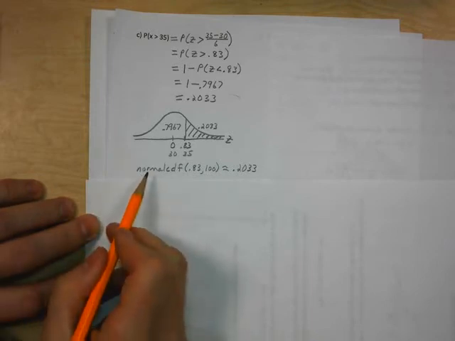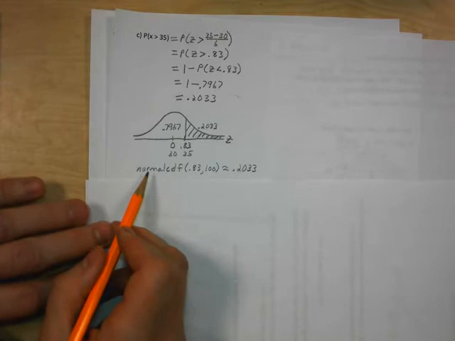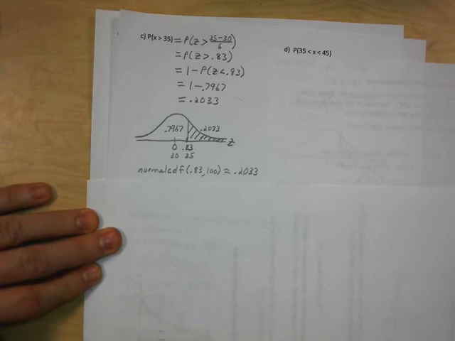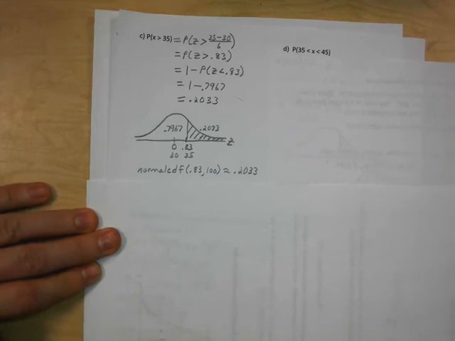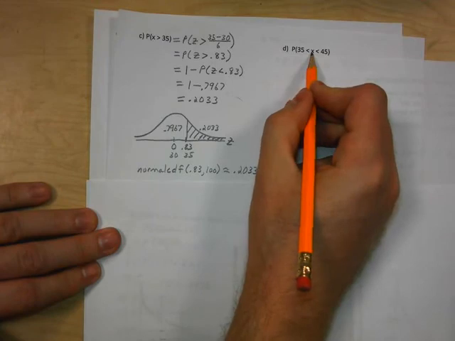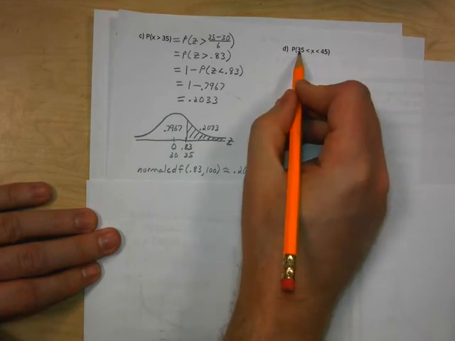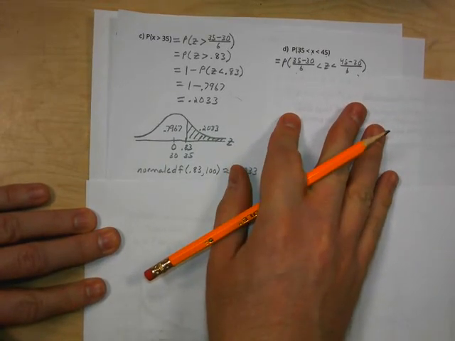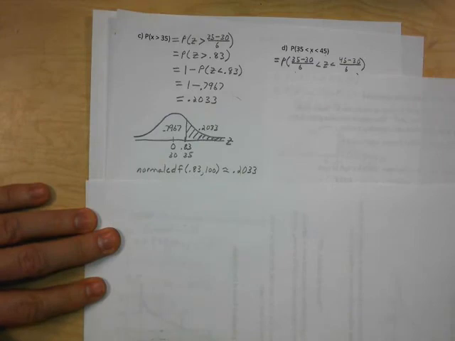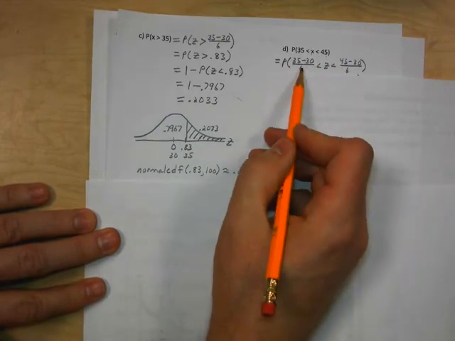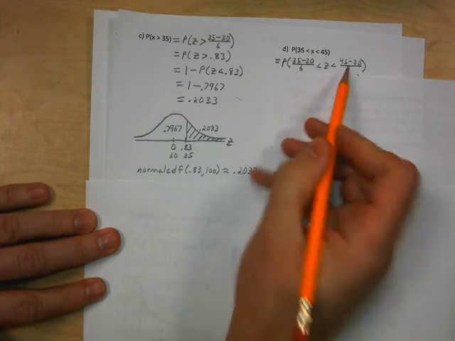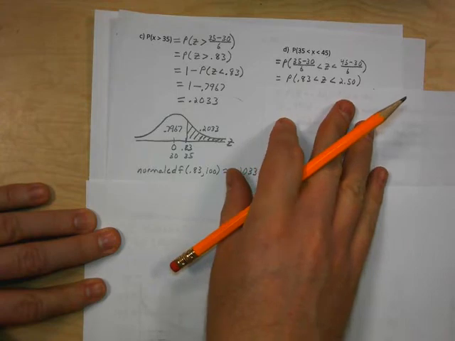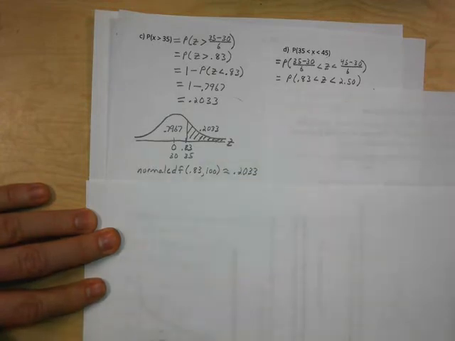And then again, there's the calculator instructions. Okay, the next one. Now, we're looking at the probability that x is between two values. So we're going to turn x into z, and we're going to turn 35 into a z-score and 45 into a z-score. So, I know it looks really confusing, but we're using x minus mu over sigma each time. So 35 minus 30 over 6, and 45 minus 30 over 6. Okay, and that gives you the probability that z is between 0.83 and 2.50.